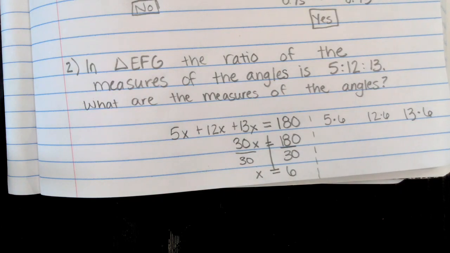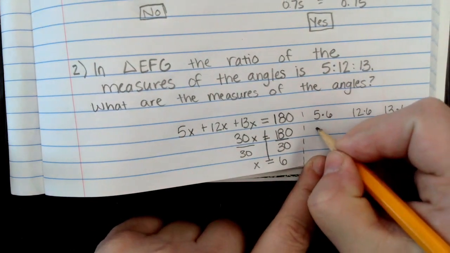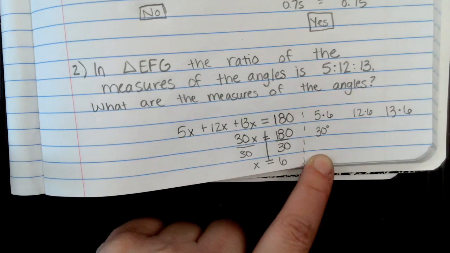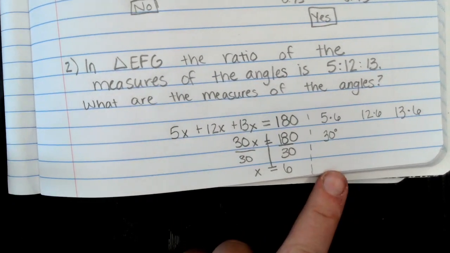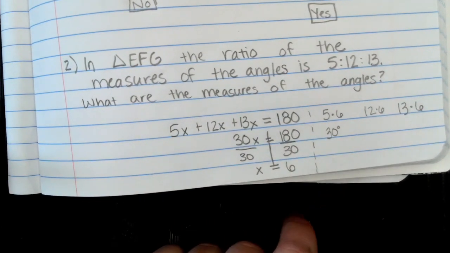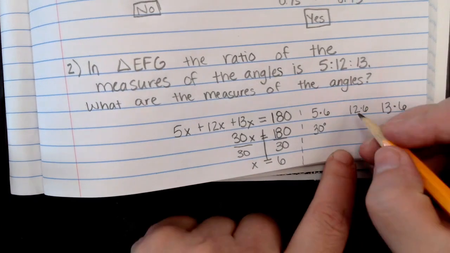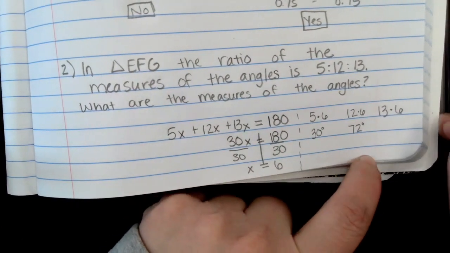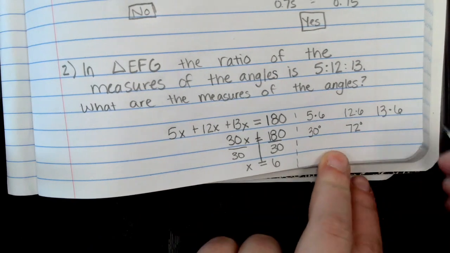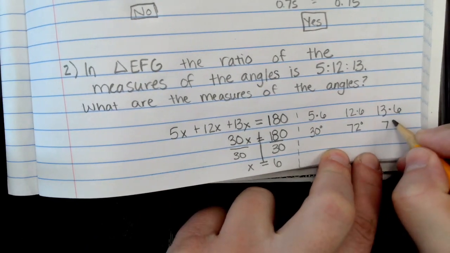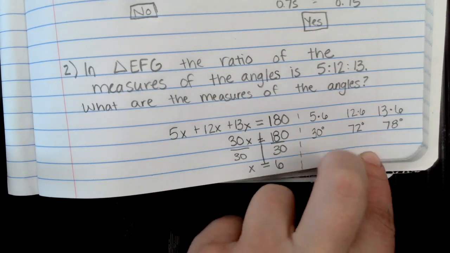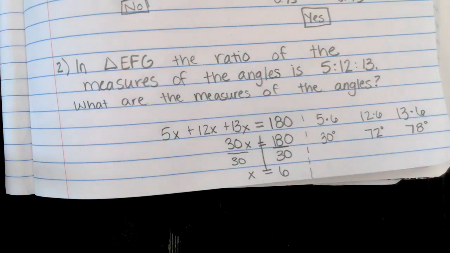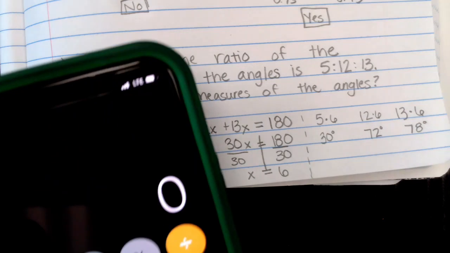12 times 6, 72. And 13 times 6. And if we add those angles together, what should it equal? Yeah, hopefully 180, 30 plus 72 plus 78 equals 180. So we got it.